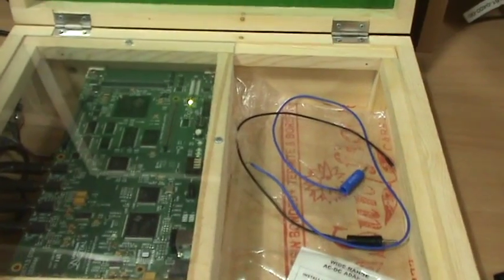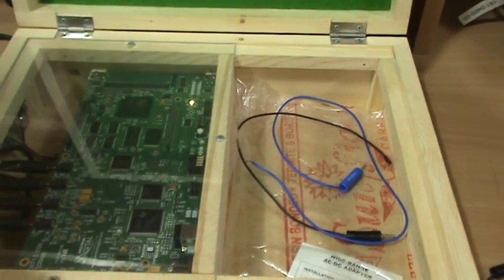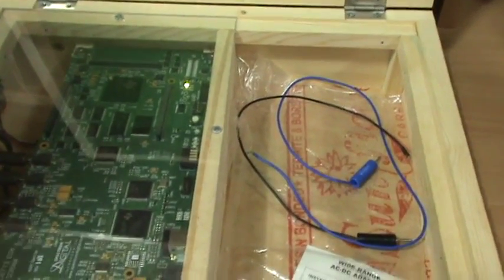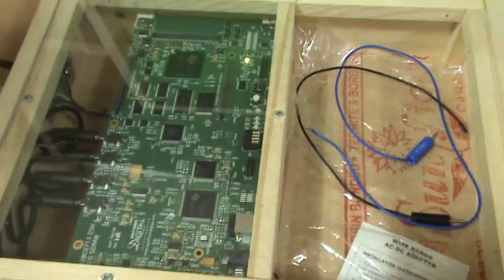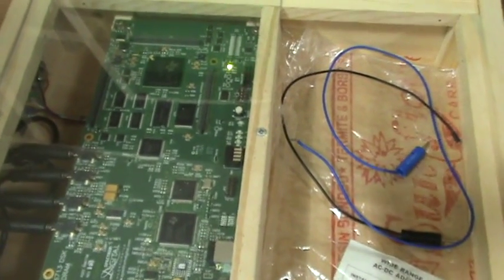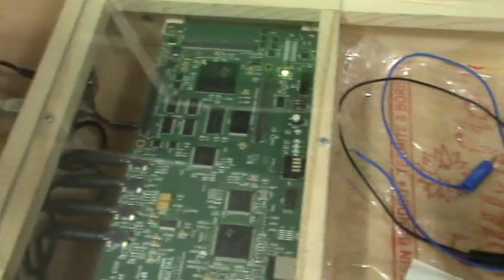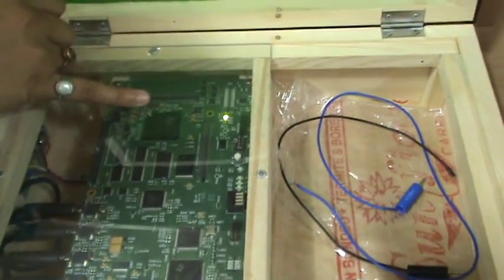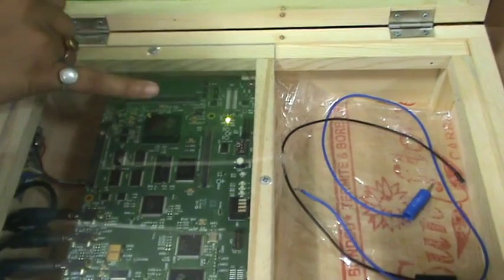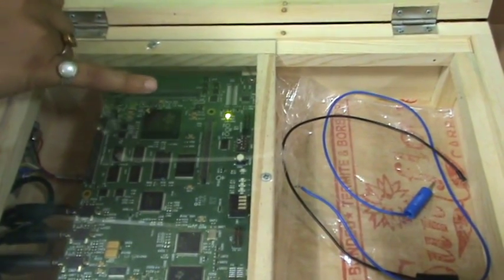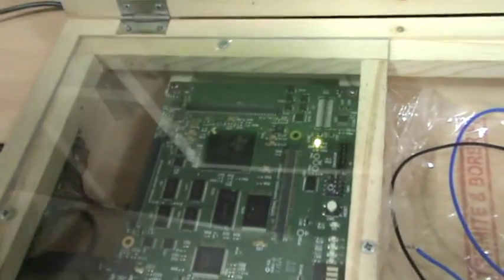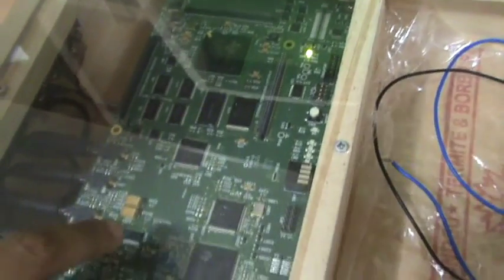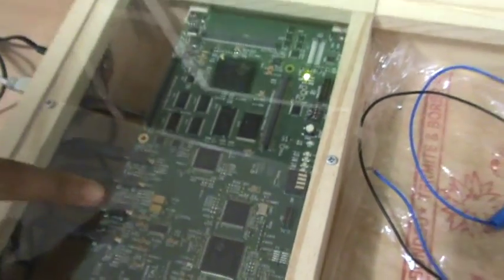This simple DSK kit has 2 inputs and 2 outputs. One is line in and line out. Another one is headphone output and microphone input. This is the DSP processor, which supports 225 megahertz frequency. Another one is the AIC codec, already written here.